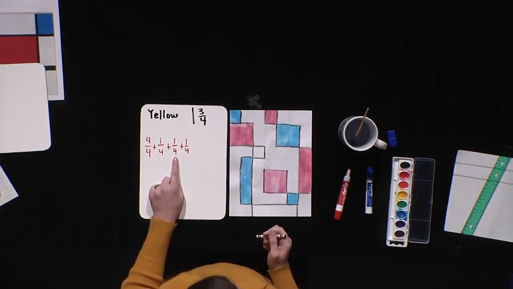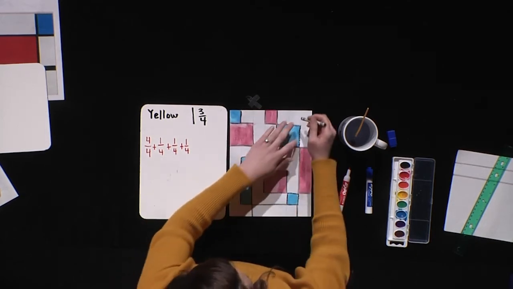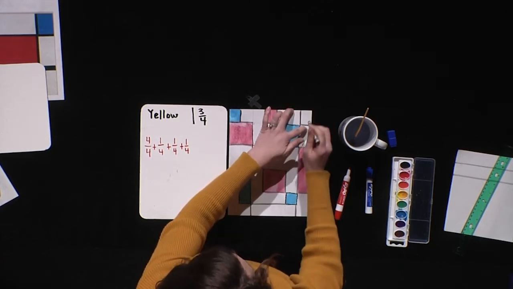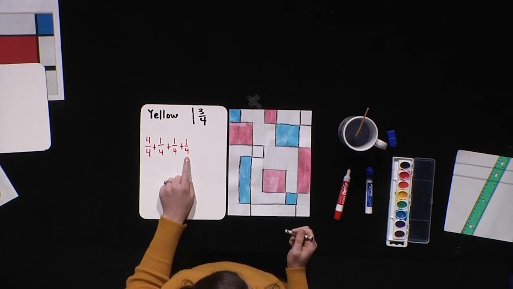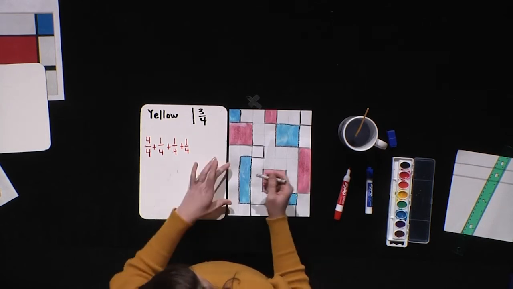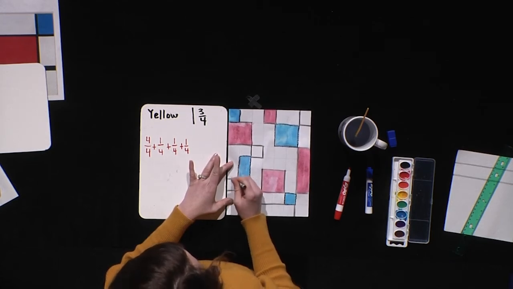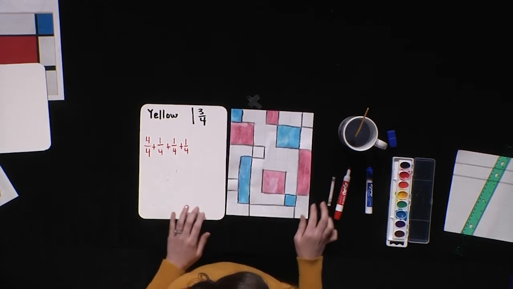I need a second 1/4. Let's see. I think I'm going to put a little bit of yellow over here, would look nice. And then my final 1/4. I think over here would also look like a nice little area, and I've got to make sure that barrier is tight around the perimeter.